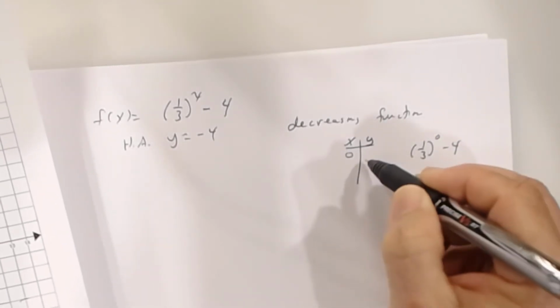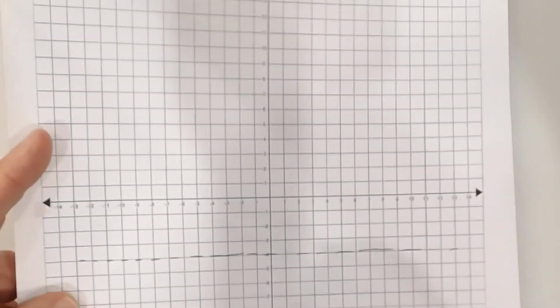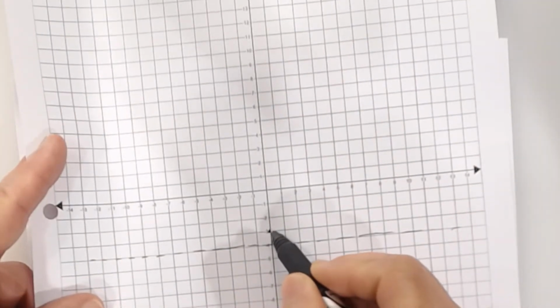And what's 1 minus 4? -3. So I get the point (0, -3), which is right here.